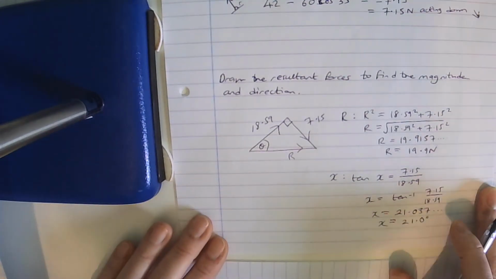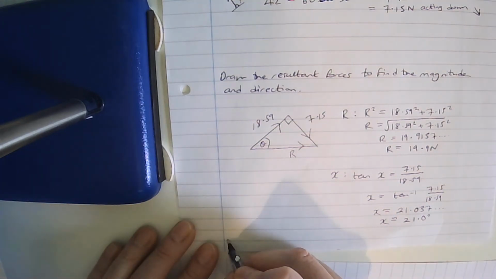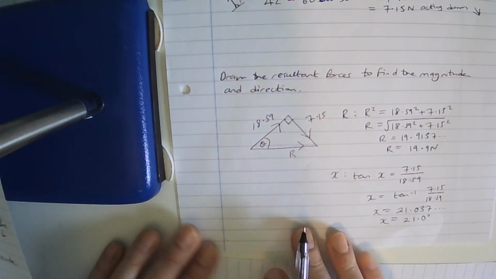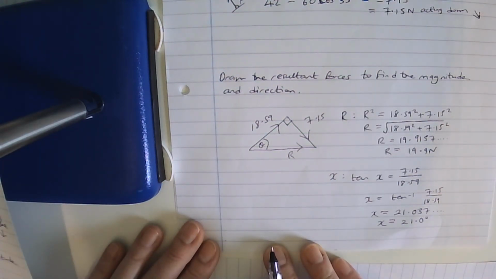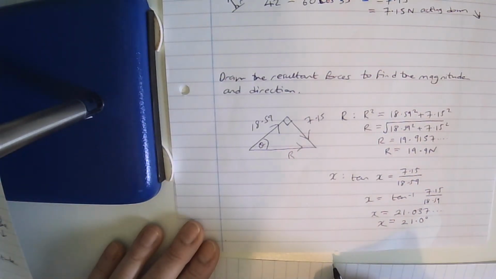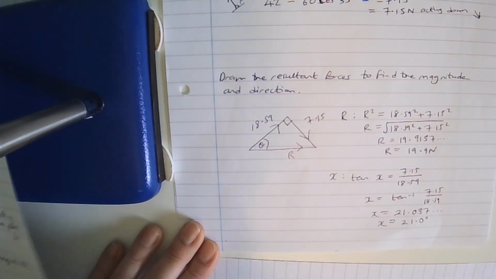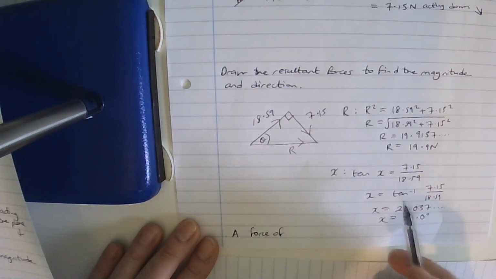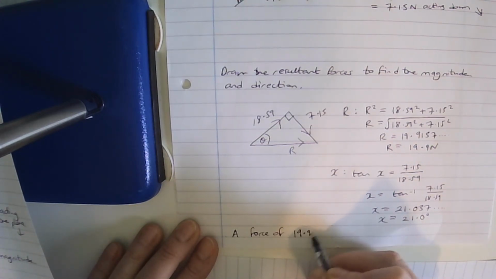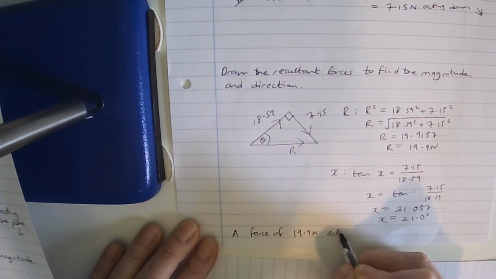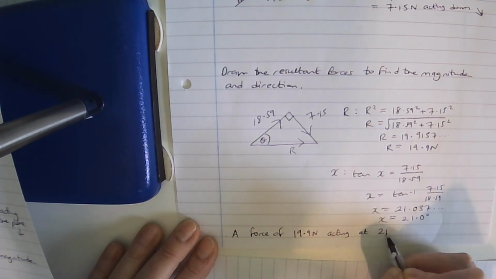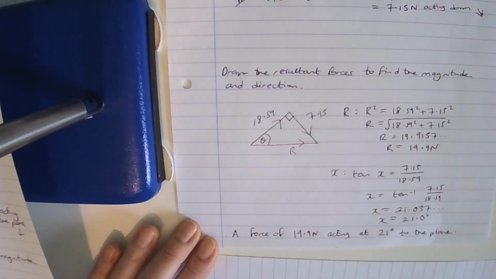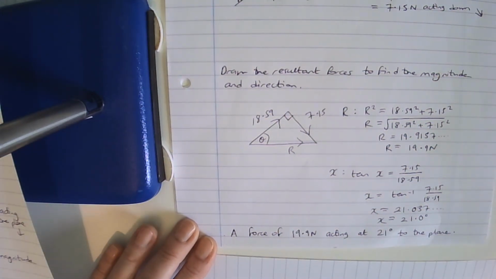So we've got our angle. So we can write then overall, what have we figured out? You're asking the question, find the magnitude and direction of the resultant of the forces shown below. We got the two forces parallel and perpendicular to the plane. We put them into our diagram and we found the resultant, the magnitude and direction of this resultant force. So we can now say a force of 19.9 newtons acting at 21 degrees to the plane, and we've found our magnitude and direction of that resultant force.